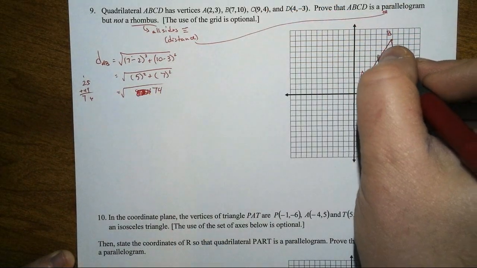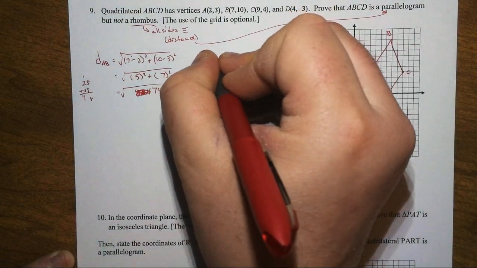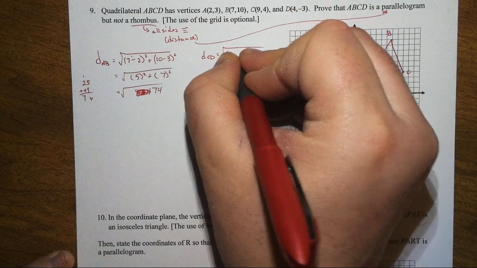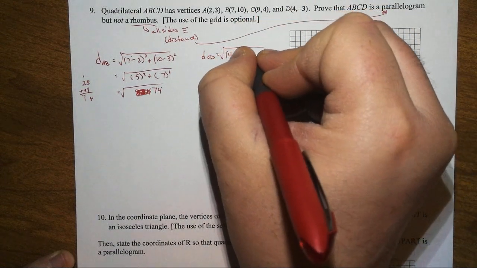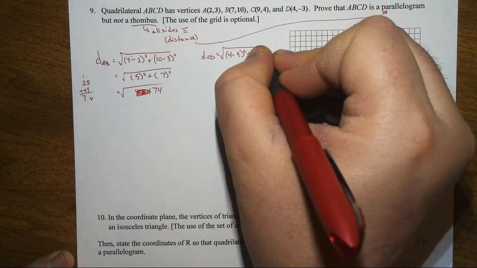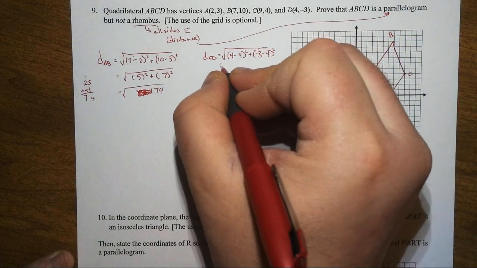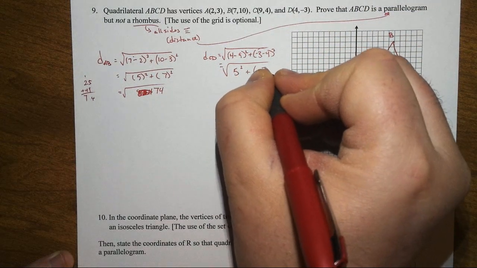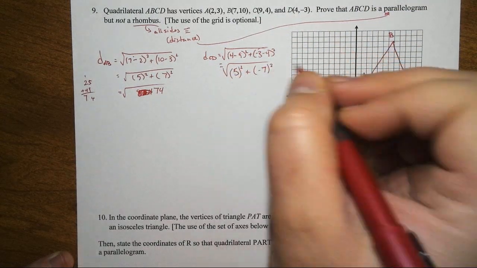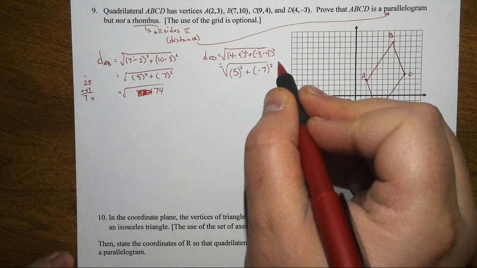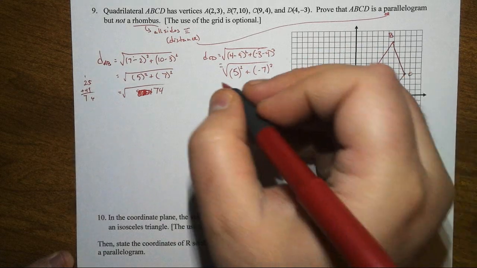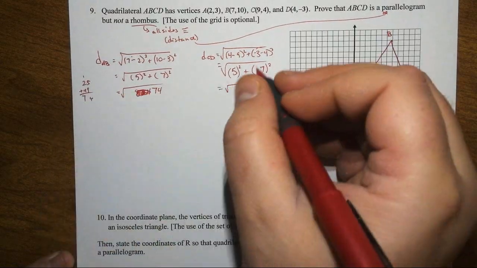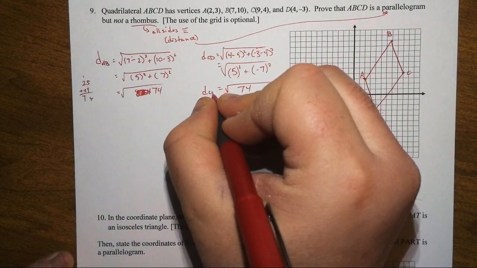We're going to do the same one. Now, AB is supposed to be the same as CD, so let's do that one next. So the distance of CD, going once again from D, so that's 4 minus 9 squared plus negative 3 minus 4 squared. So here's our 5 squared plus negative 7 squared. Now I'm using parentheses around my numbers because if it is negative and I type it in, it's going to come out positive when I square it. So keep that in mind. And once again, that's 25 plus 49. We know that that's equal to 74.